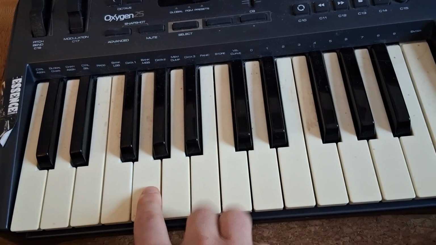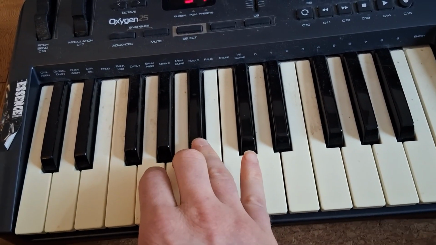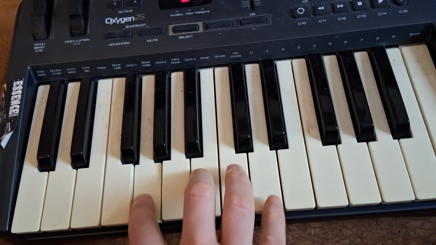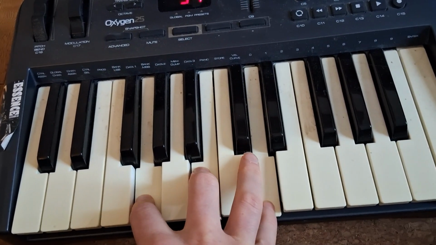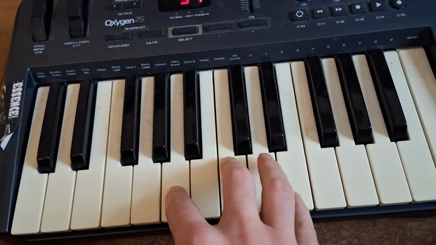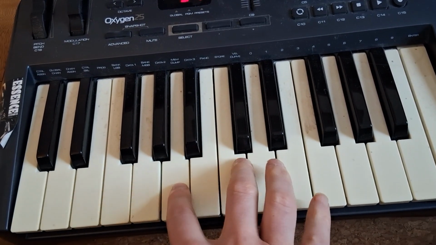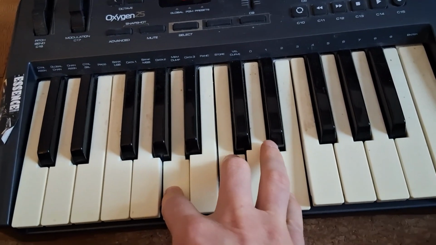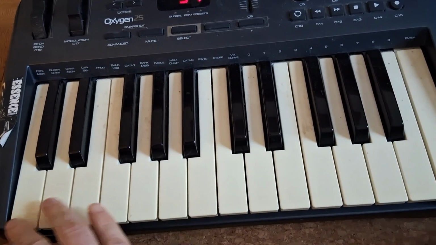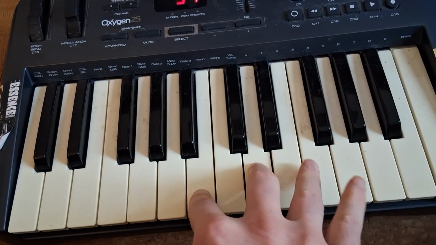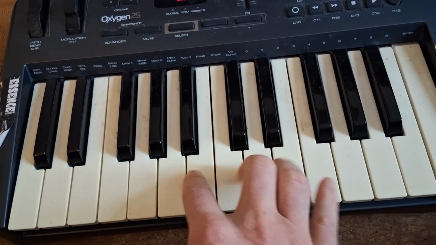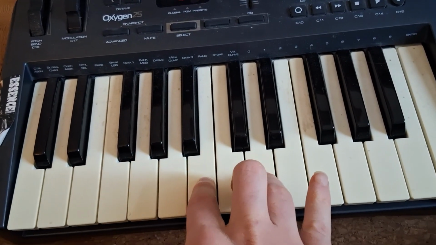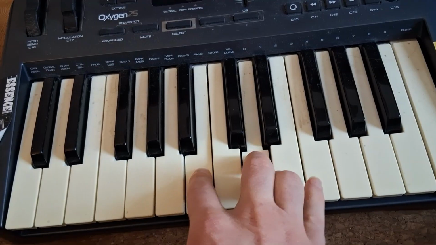With G, the 5. 1, 2, 3, 4. So our third interval here is a major third. So we have a G major chord. For A, let's look at our interval. 1, 2, 3. That's a minor. So we have a minor chord. Now, the last one's a little bit different. Let's look at our B. Let's look at our third. 1, 2, it's only 3. So that means it's a minor chord.